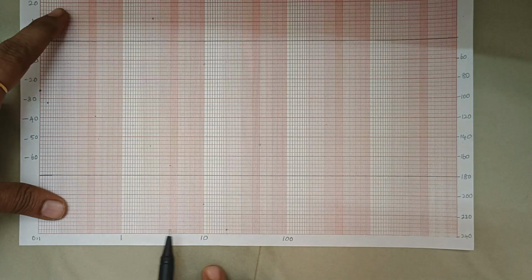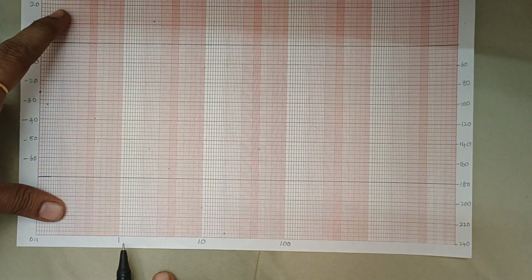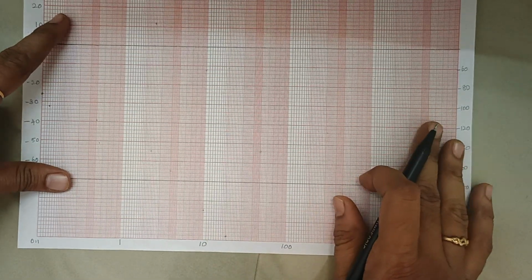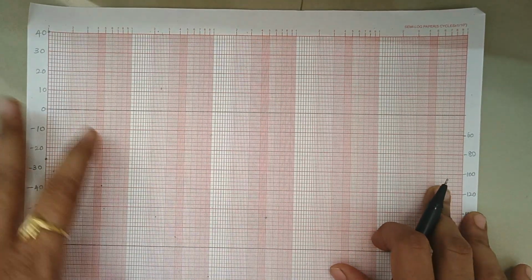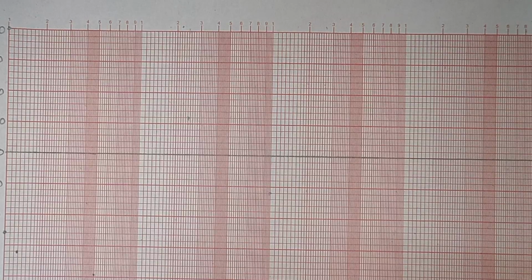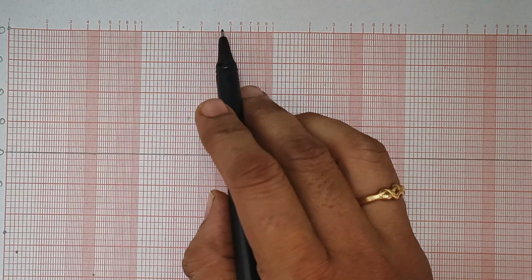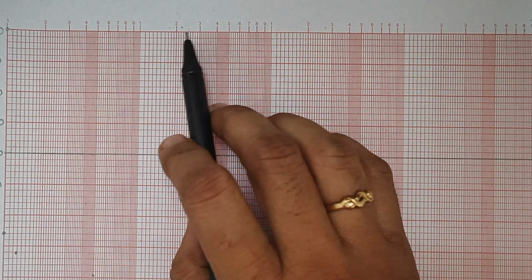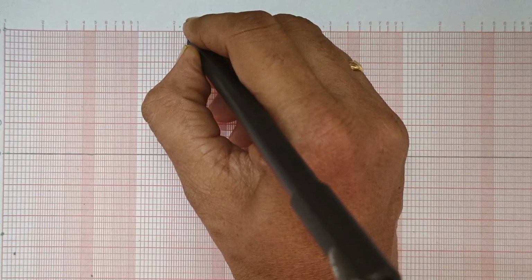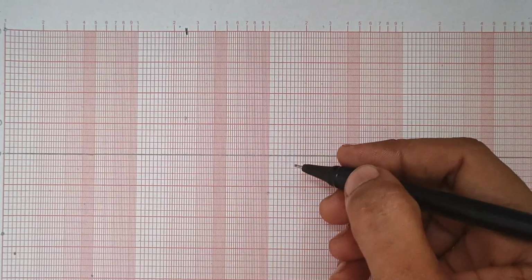So this is 1 and this is 10. So between 1 and 10 lies 2.5, right? So when you look here, this is my 2 and this is my 3. So between 2 and 3 lies the 2.5. So here lies the 2.5.